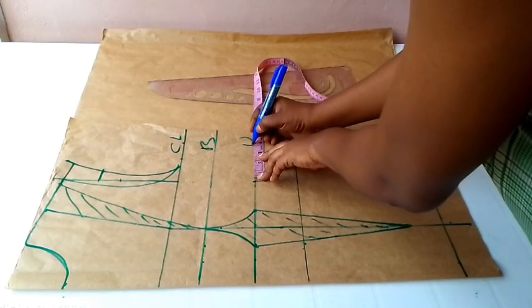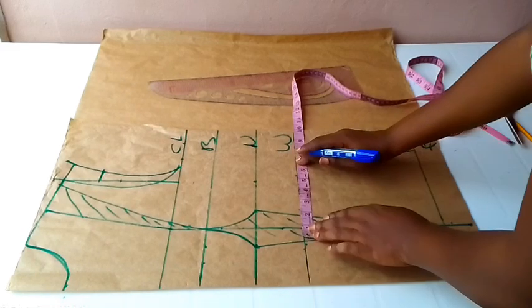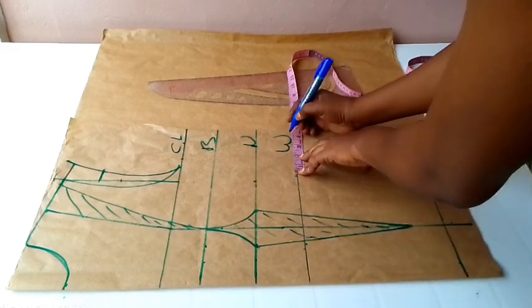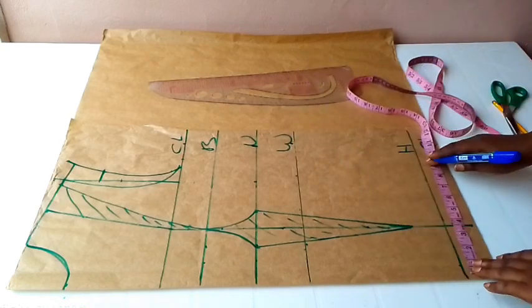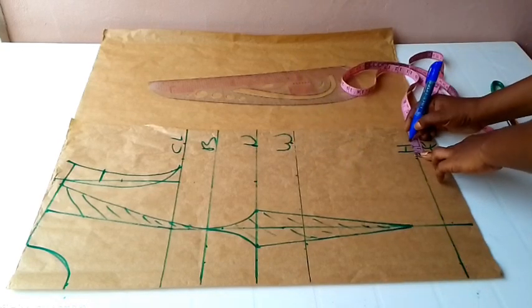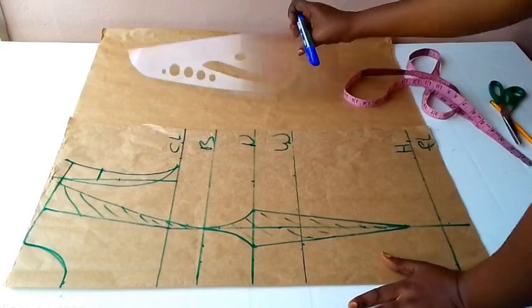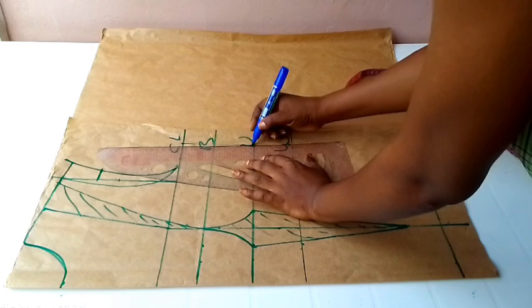Now the next thing I'm going to do is to input all my measurements: the bust measurement divided by 4 plus seam allowance, then under bust divided by 4, adding back the dart leg, waist divided by 4, adding back the dart leg plus seam allowance. The same thing goes for the hip and every other part. I'm going to go ahead and connect.